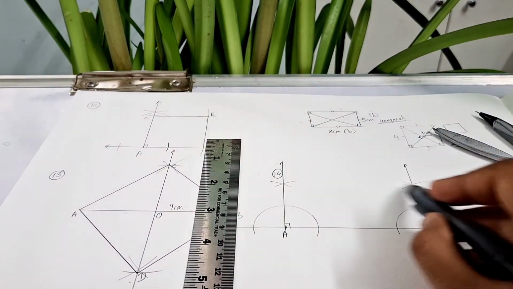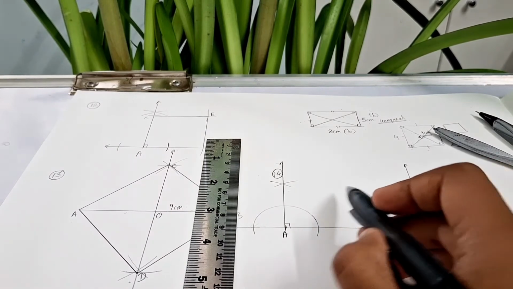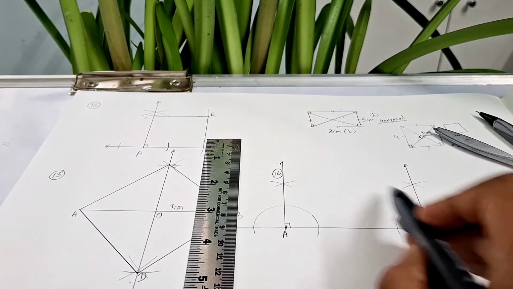Now we need the fourth side of the rectangle, but we do not know whether we should draw it from here or here.